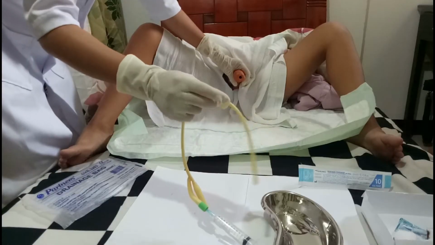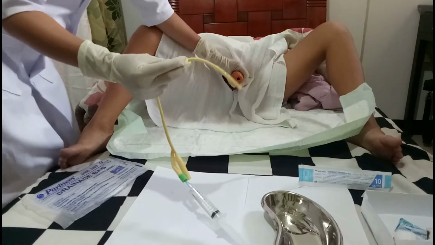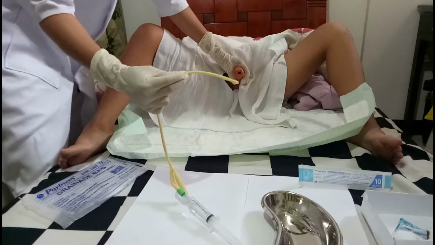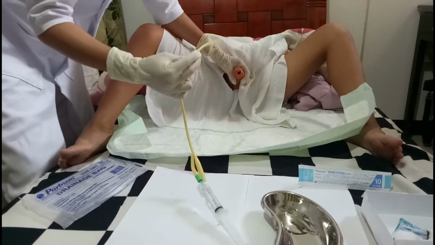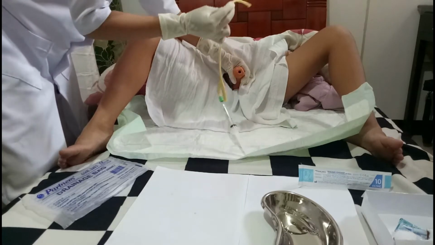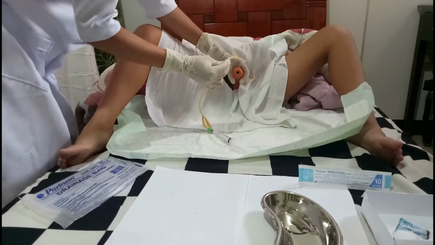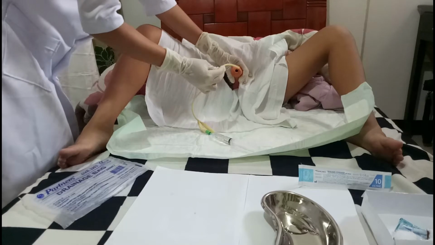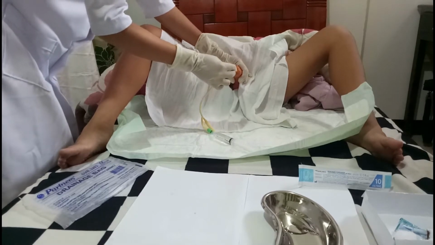So now I'm going to insert the catheter into the urethra, 6 to 9 inches or until the urine flows. And insert this one into the urethra of my male patient. So sir, breathe deeply, sir. I'm going to insert it now, okay?